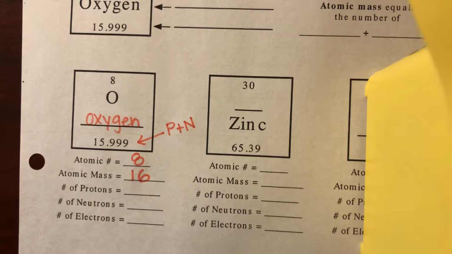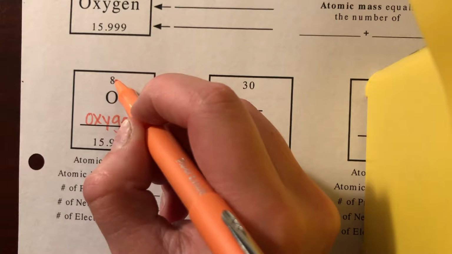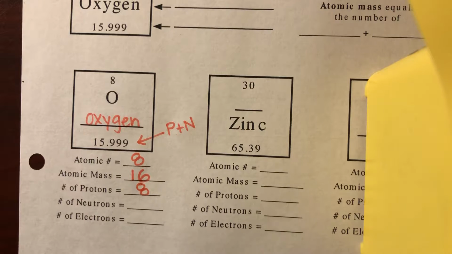Okay. The next thing it asks for is the number of protons in one atom of oxygen. So the number of protons we can figure out by just finding the atomic number. The atomic number of oxygen is 8. So we have 8 protons in an atom of oxygen.